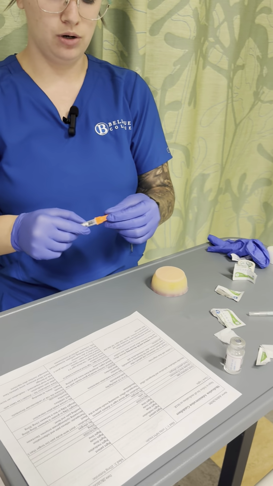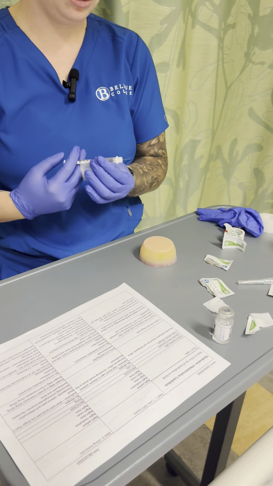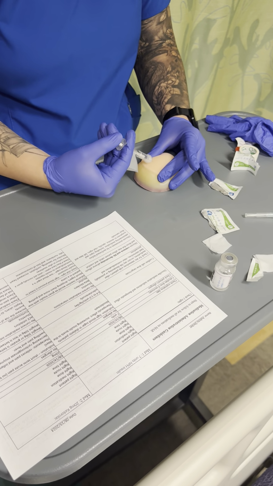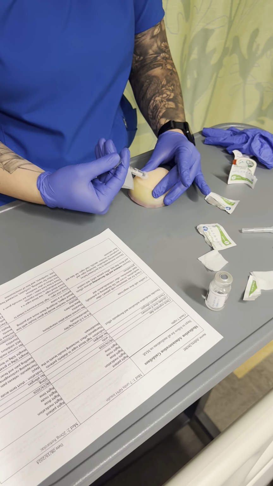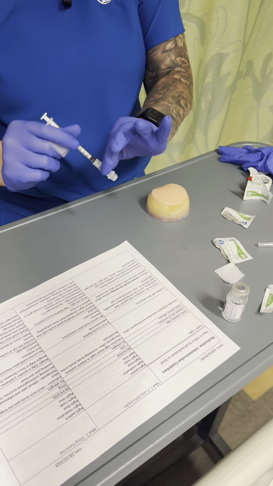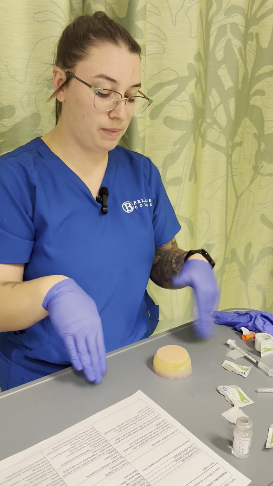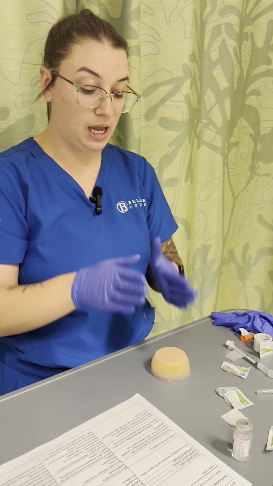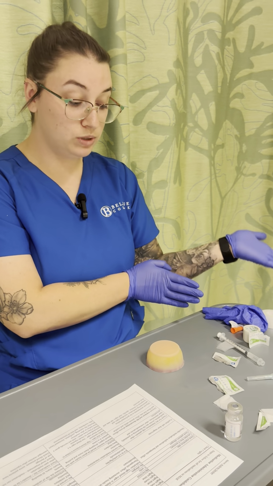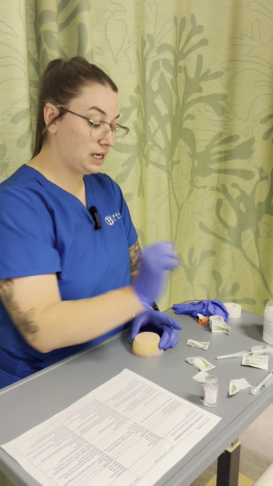Okay, and we are going to pull away. Make sure we pinch. If it's 1 inch, insert at 45 degrees. Okay. All right. If on a patient, I would make sure that I inspected the area and do it on the opposite side of what the previous medication was given. This would instantly go into a sharps container.